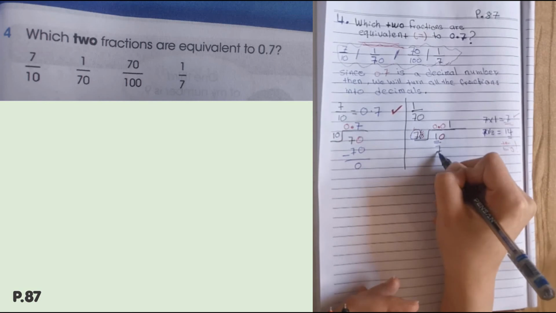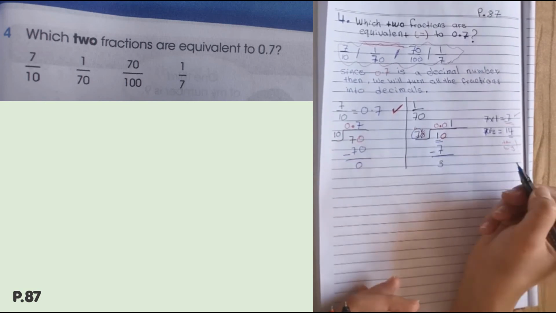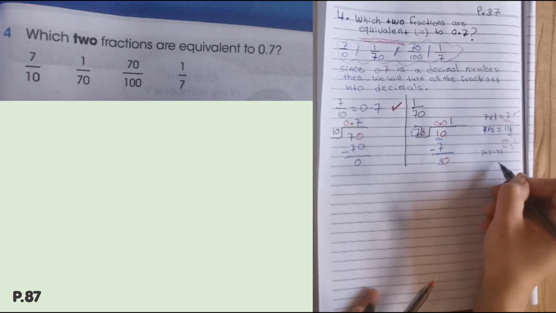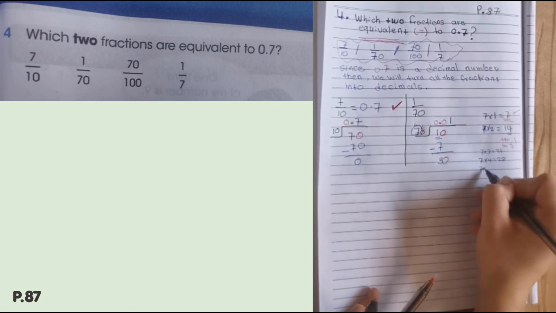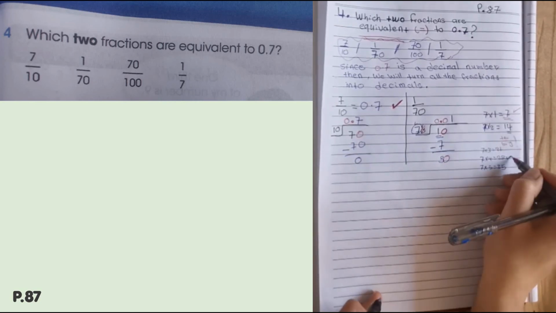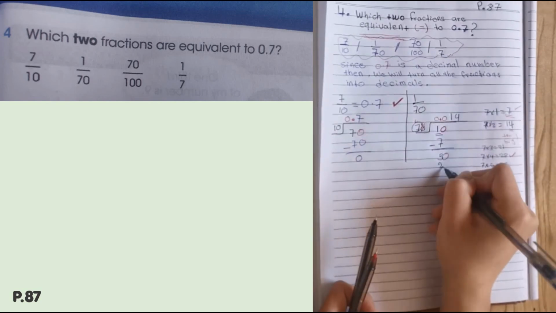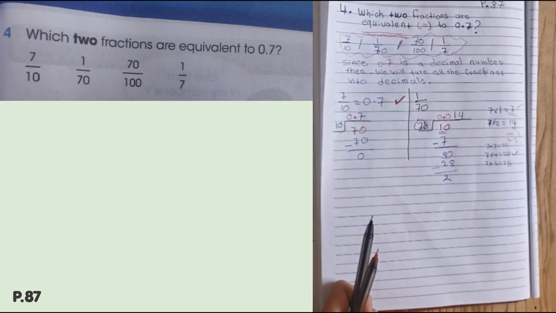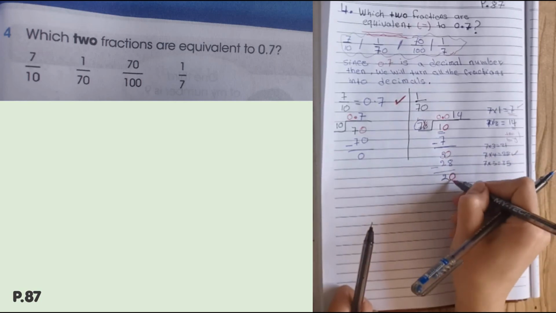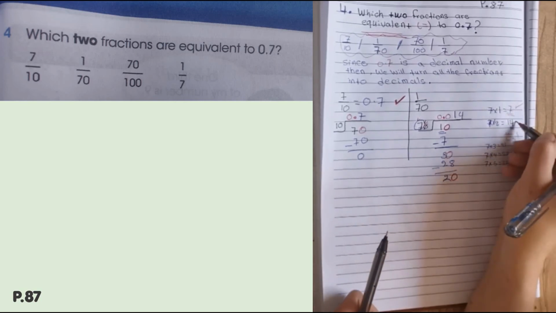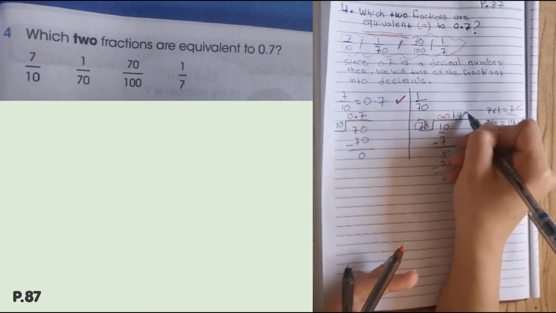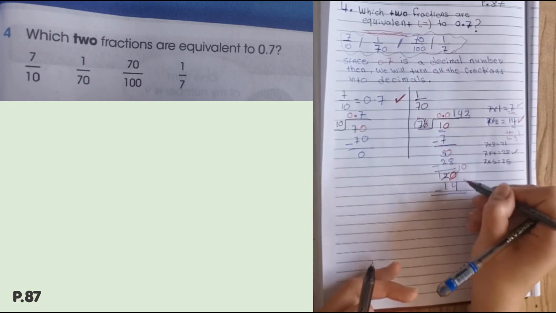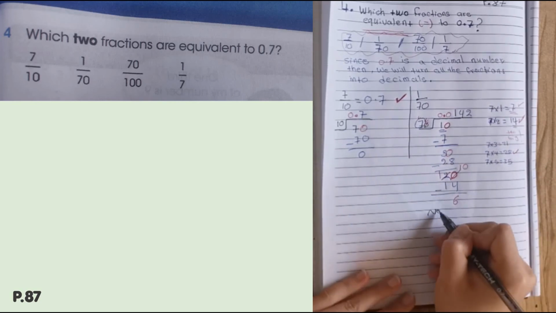One times 7 is 7. 7 subtracted from 10 is 3. Then we add another 0, 30. Okay, we need to find a number that is closest to 30 in the multiples of 7. 28. 4 times 7 is 28. 30 minus 28, we get 2. Again, 2 times 7 is 14. 20 subtracted by 14 is 6.